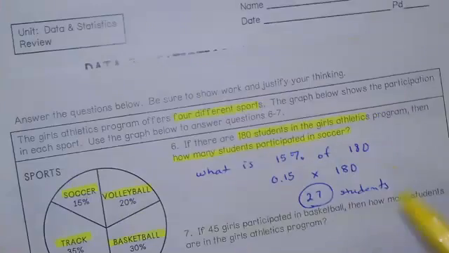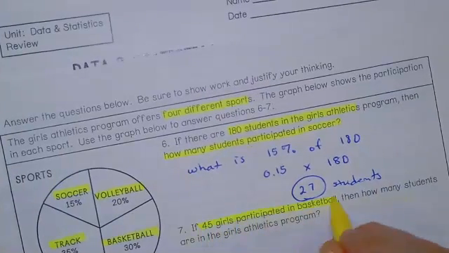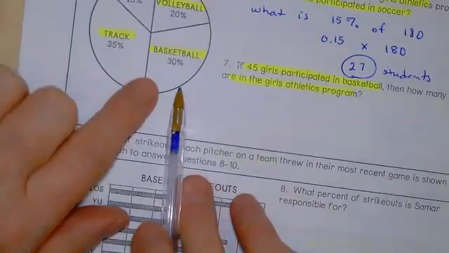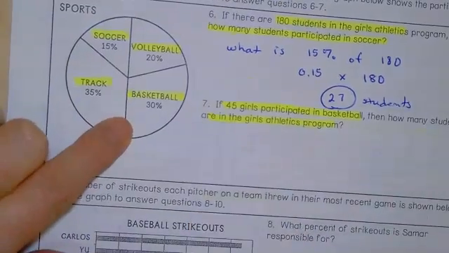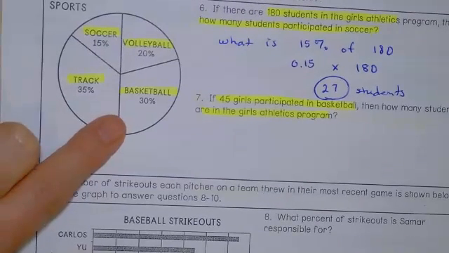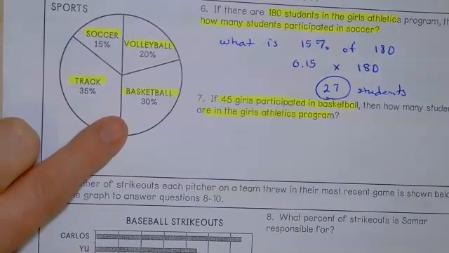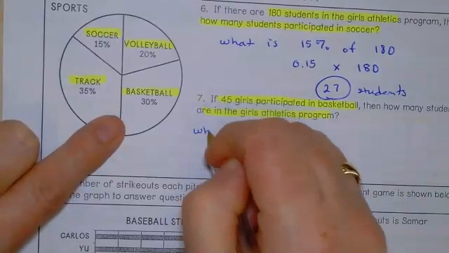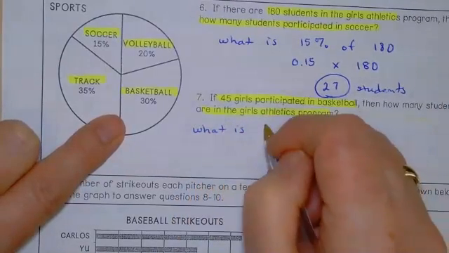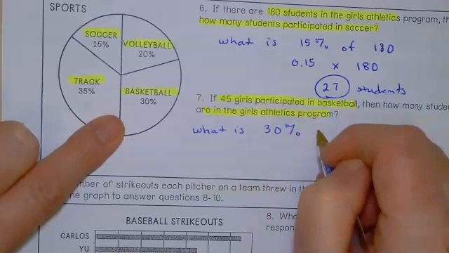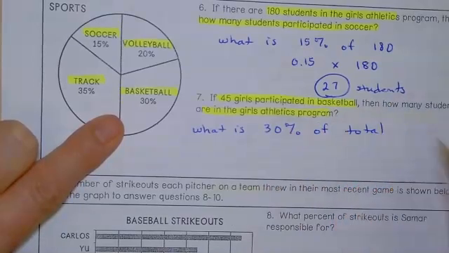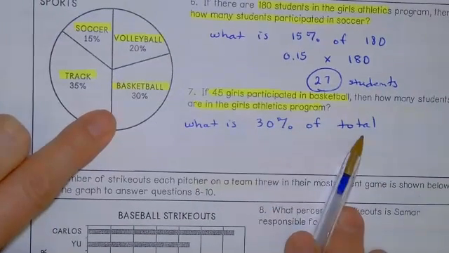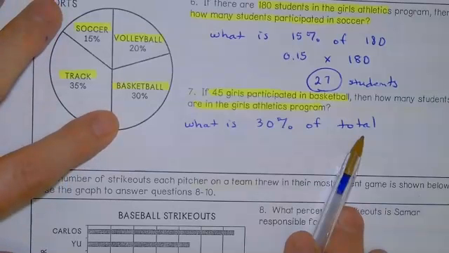What about if 45 girls participated in basketball? How many students are in the athletic program? So we know that basketball is 30%, and it equals 45. So watch the way I write this one. See if this makes sense to you. What is 30% of the total? 30% of the total, and we know that equals what?